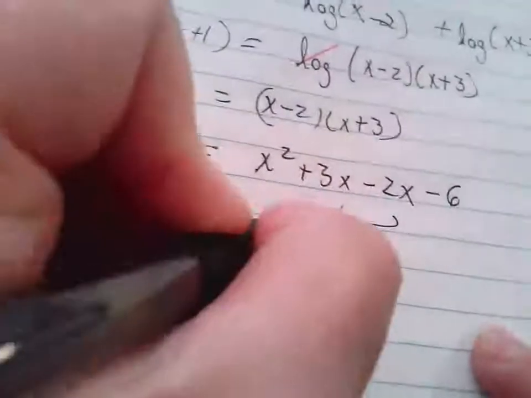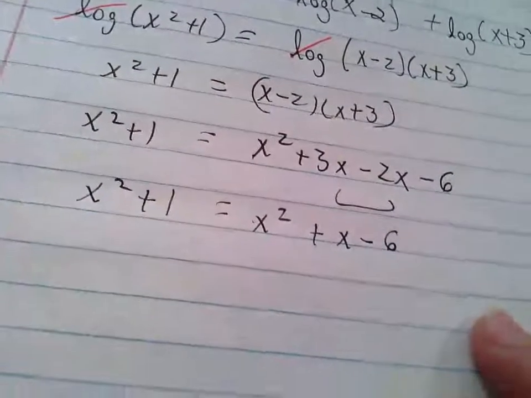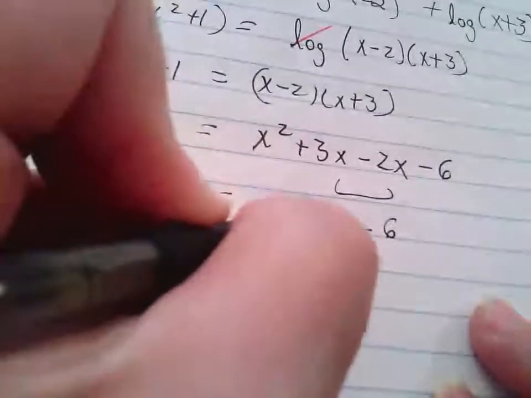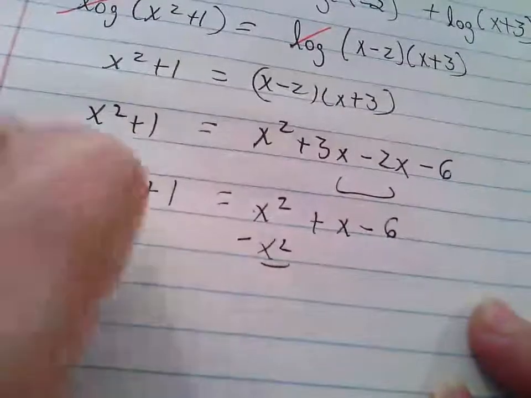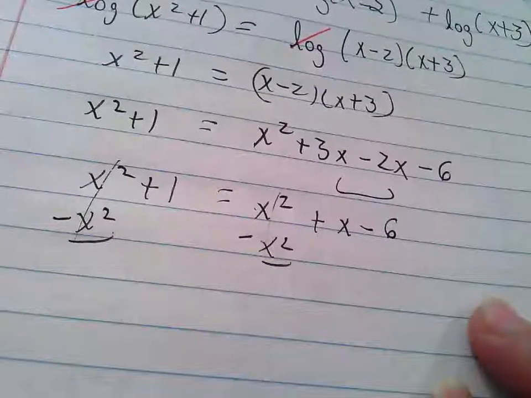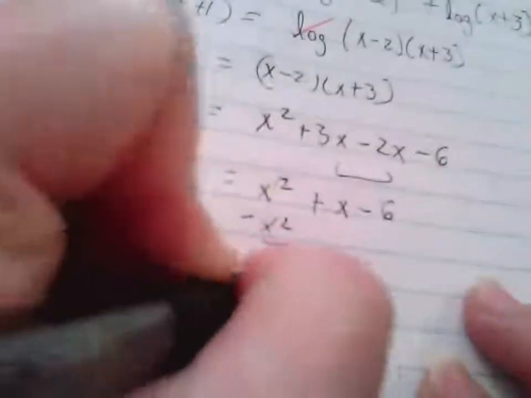Now I'm going to combine everything that's alike. On the right-hand side, I've got x squared plus x minus 6. And on this side, I have x squared plus 1. I want to get all of my x's together. When I subtract the x squared from this side to bring it over to the left, they go away. See? Now it's looking a lot nicer, right? So what do I have left? I have 1 equals x minus 6.